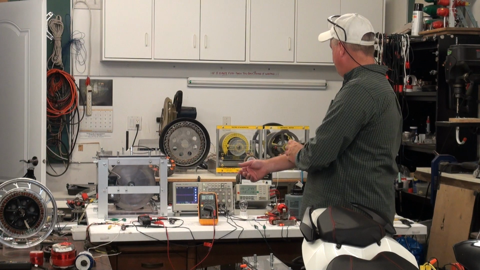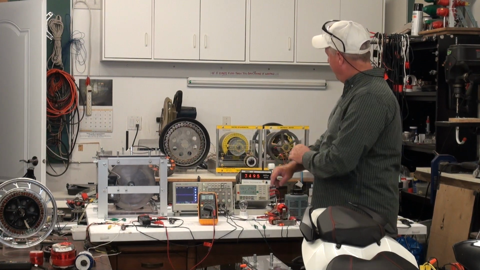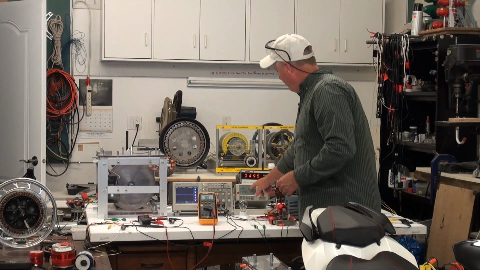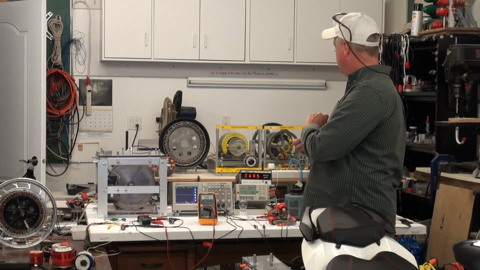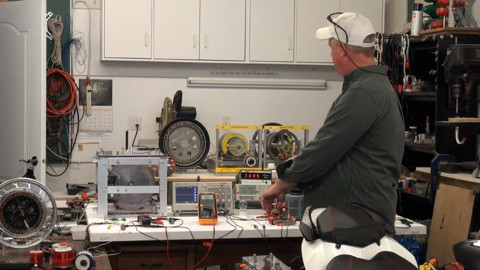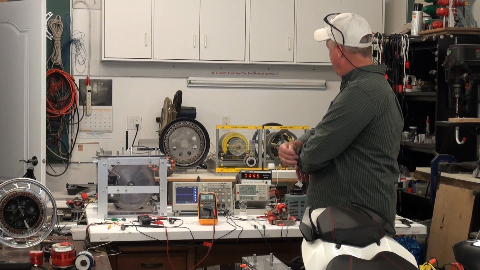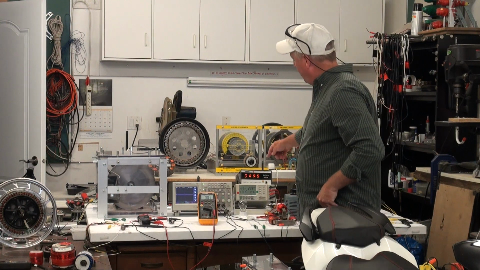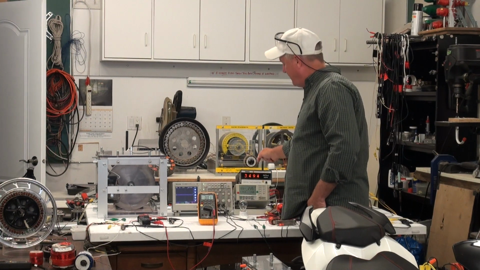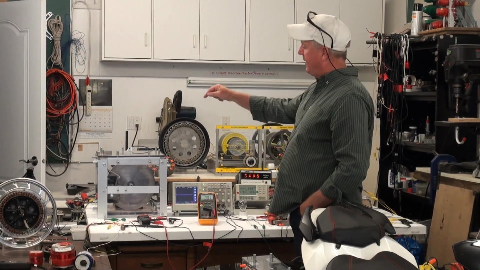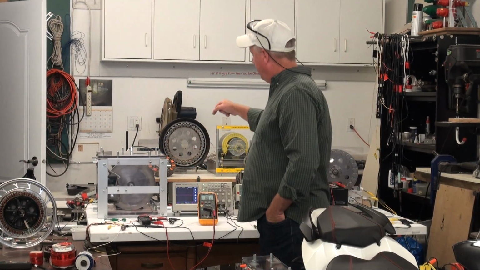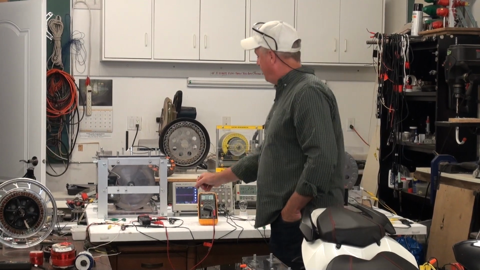So 3495 is our steady state speed, and our prime mover is consuming 200 and bouncing around at about 240 watts. So when I place the conventional coil on load, this number will increase and this number will go down, which means that the counter torque that's produced from the conventional coil is working against the rotation of the system.